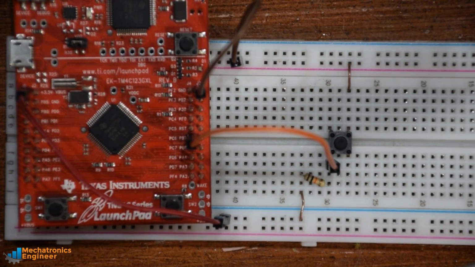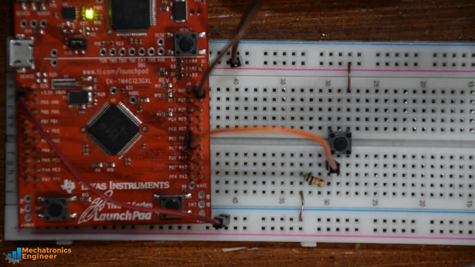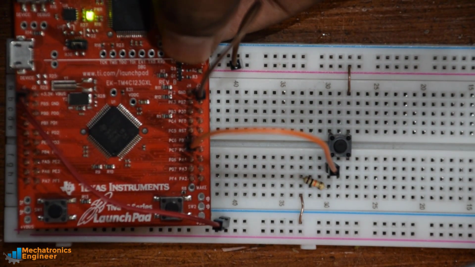So there is no need to change the program. We can download the same program into the microcontroller. The only change that we will observe, now we have implemented the negative logic. So without pressing the push button, the LED should turn on, and on pressing the switch, the LED should turn off. So first of all, press the reset button.